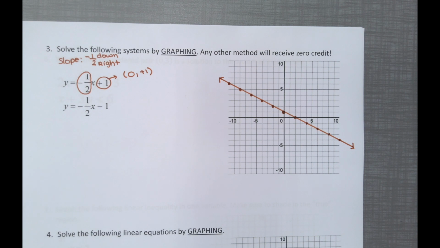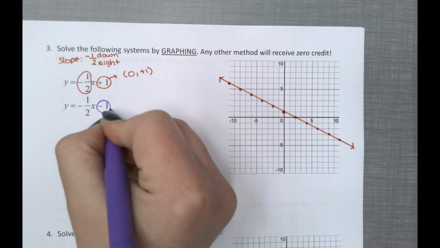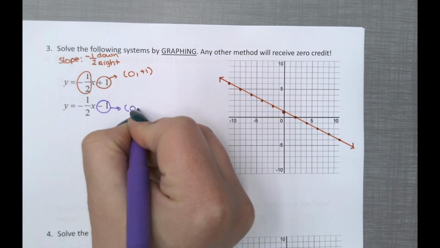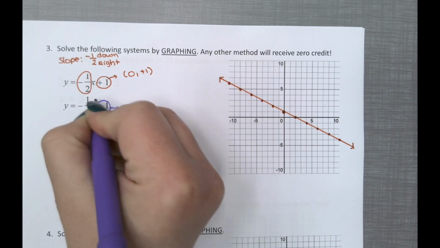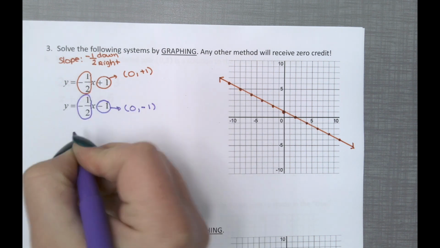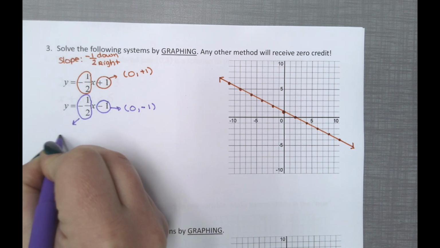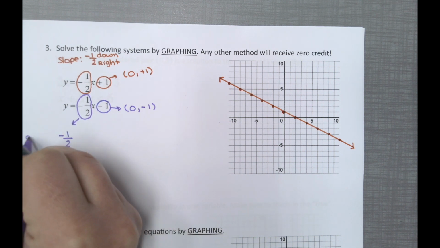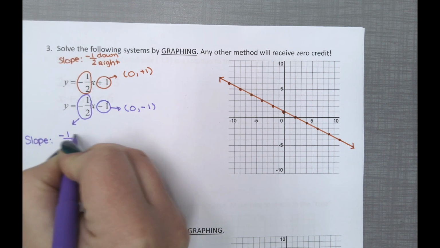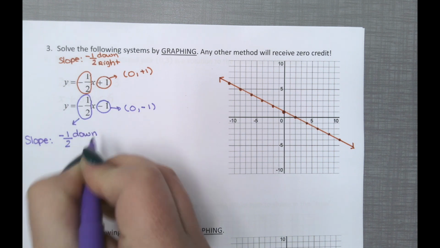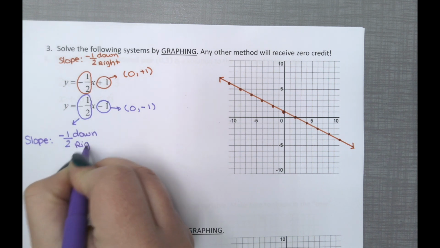Now this is a system, so we have to do it once again, but now we're looking at the second equation. We have our y-intercept at 0, negative 1 this time. We do have the same slope of negative 1/2, which means once again we're going to go down 1 and to the right 2.